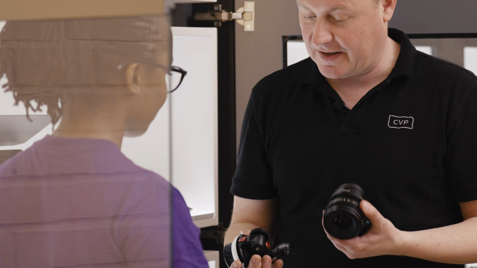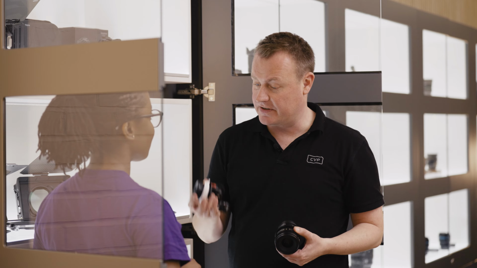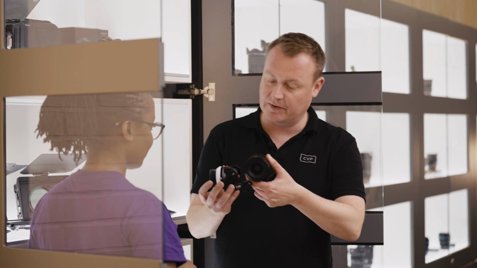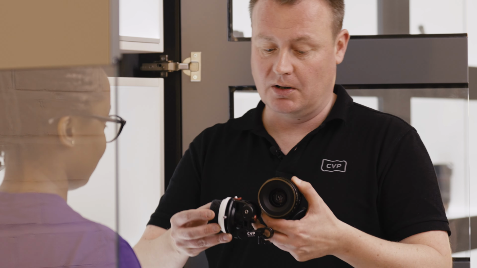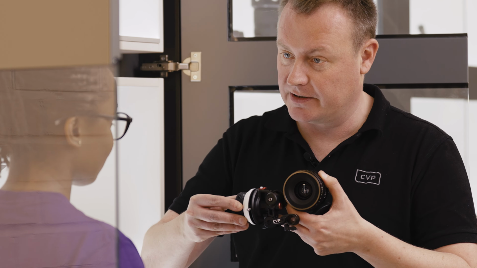A follow focus lets us pull focus without our hand being on the lens itself. This is a manual follow focus. It will fit onto the side of the camera, and either you or a separate operator will be able to pull focus on the side. Okay.